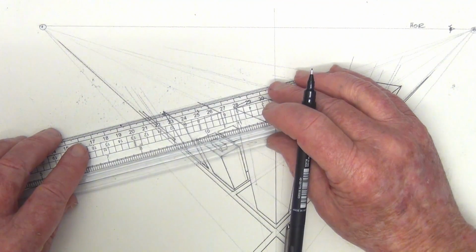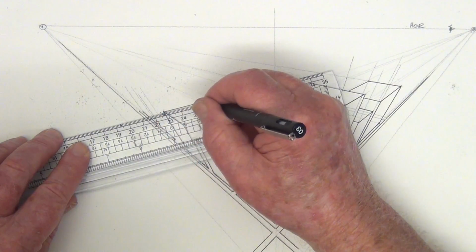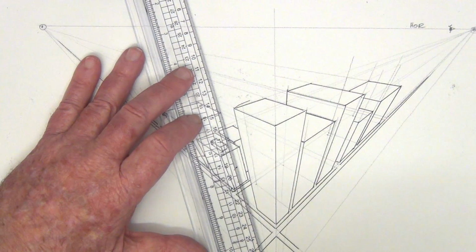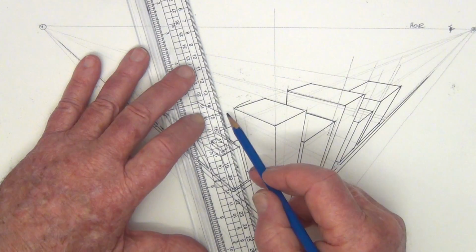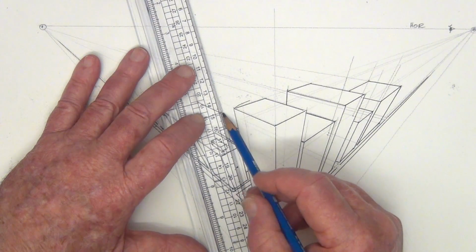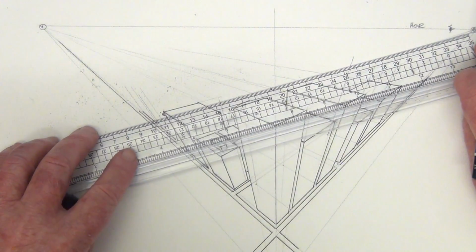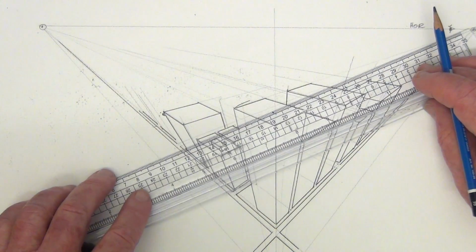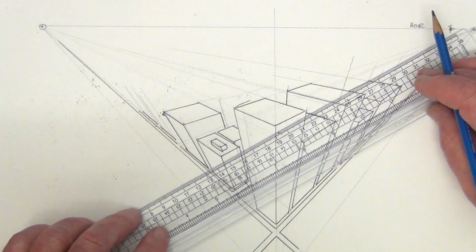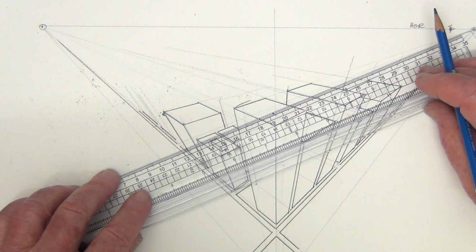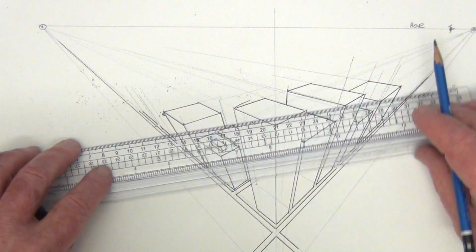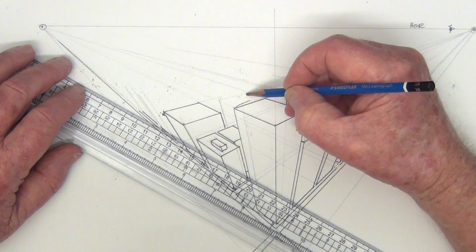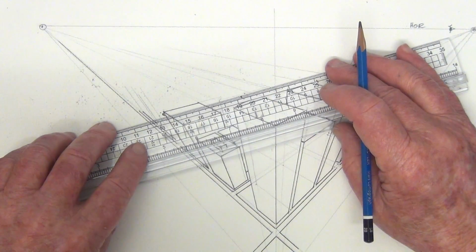Okay, got another. This one's taller than the other one. And we get to make it that wide.